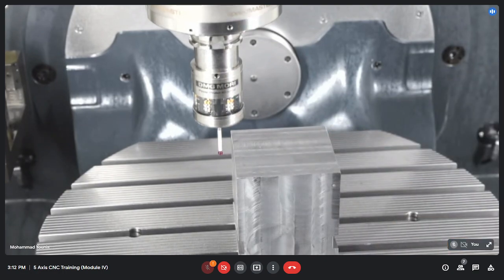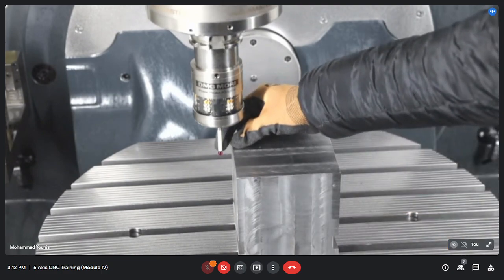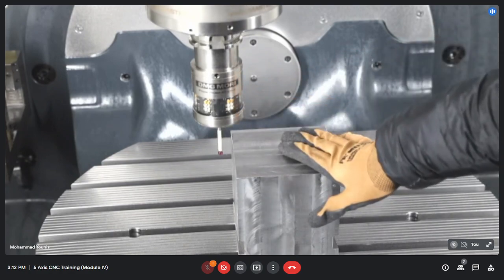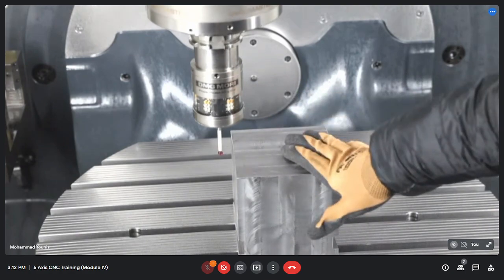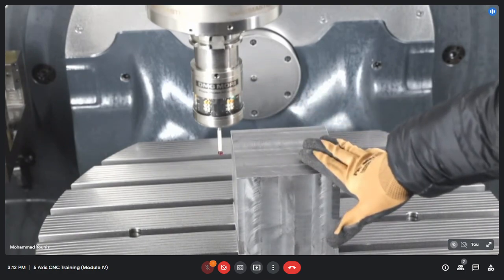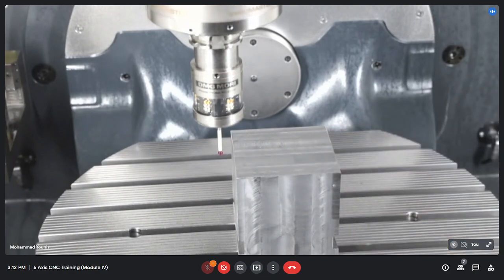So we are recommended to maintain a gap of around 20 mm here, 10 to 20 mm. Only then is it possible that the probe can be operated or the work offsetting can be done. So I'll just start the cycle.